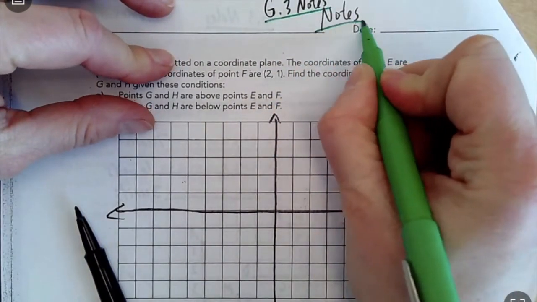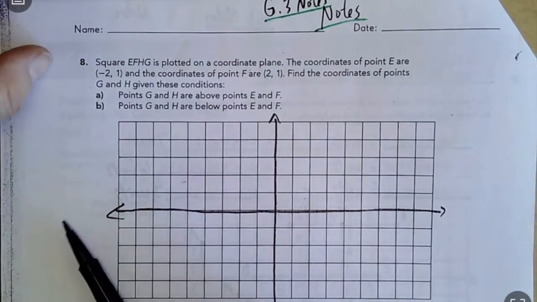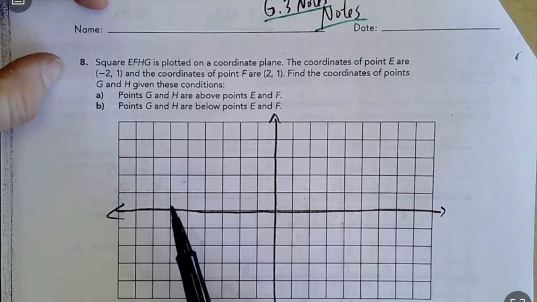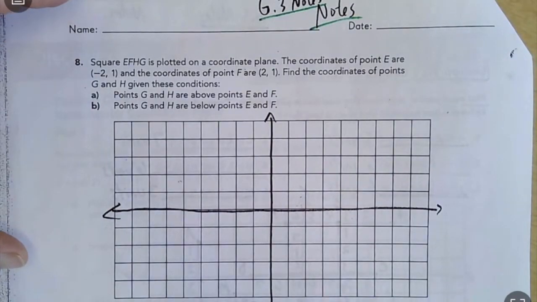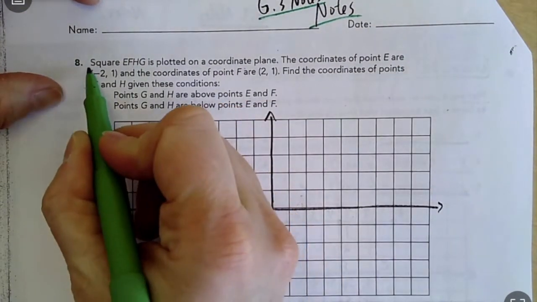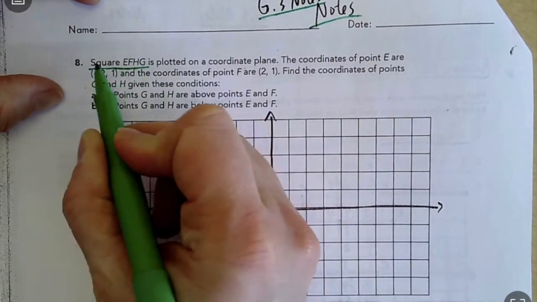Continuing on with our Geometry 3 notes, so now we're on the back side. We're going to do these 8 and 9, these two examples on this page, and then you'll get time to work your homework. What you notice with this example is they're going to give us a square, and they're going to call it EFHG.